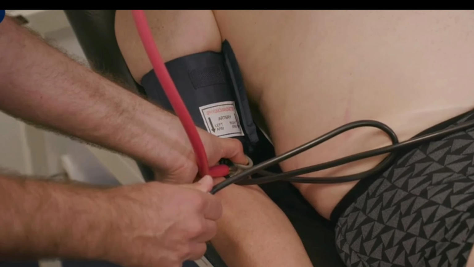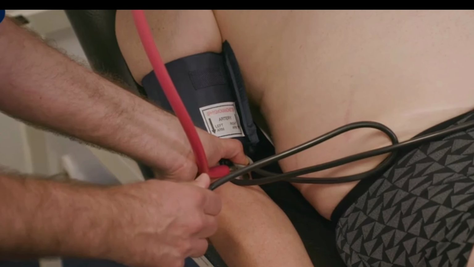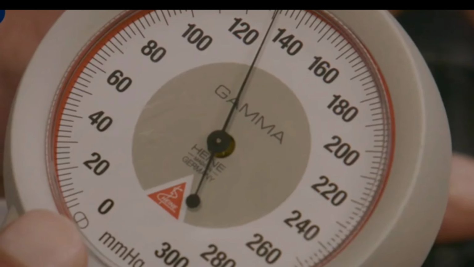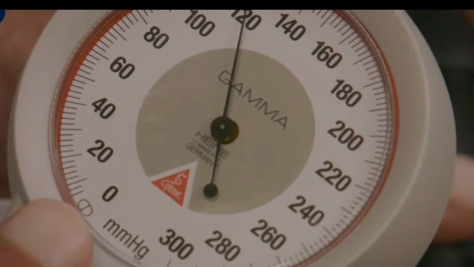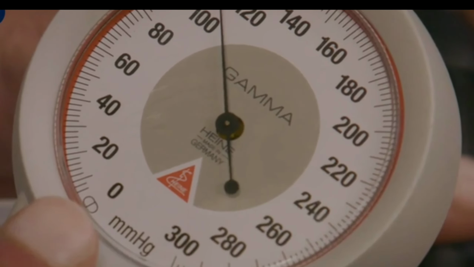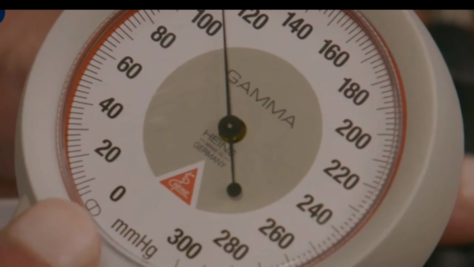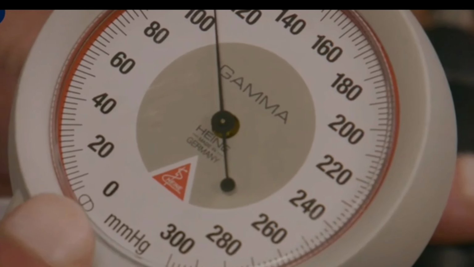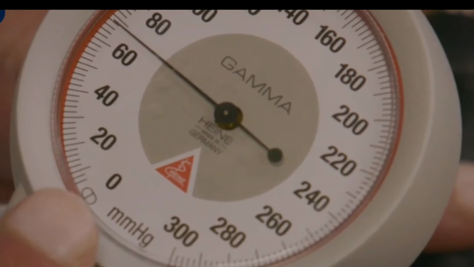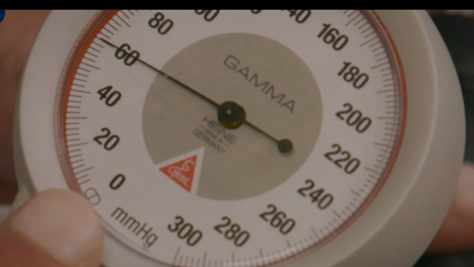The cuff is then slowly deflated, listening for the onset of the first Korotkoff sound. This reading is taken as the systolic blood pressure. The examiner continues to release the blood pressure cuff until the pulsatile sounds completely disappear. The final sound heard, signifying the transition from the fourth to the fifth Korotkoff sound, is taken as the diastolic blood pressure.